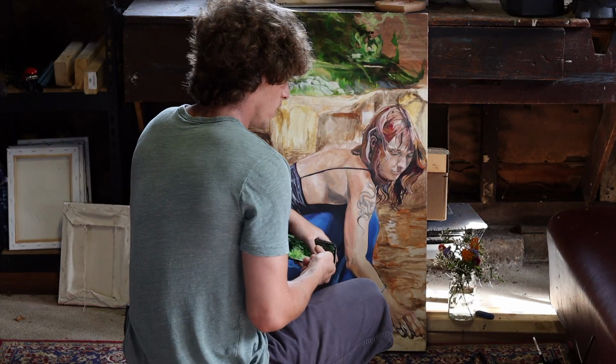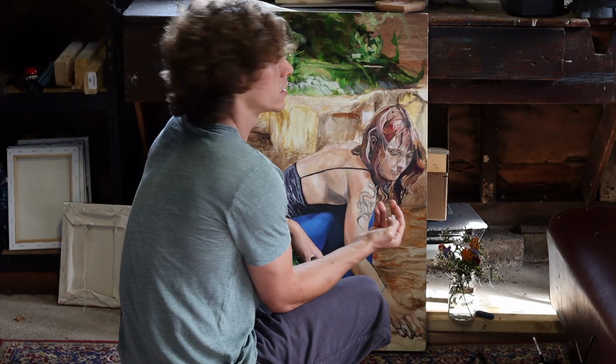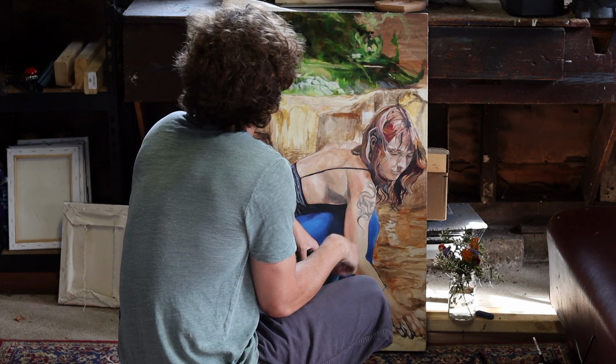And for me, what that means is I need to add actual more saturated color to my palette. That's the only way to fix that, really.